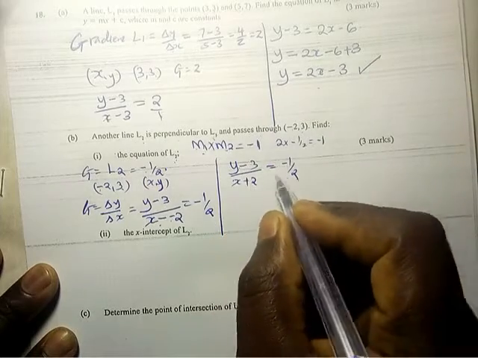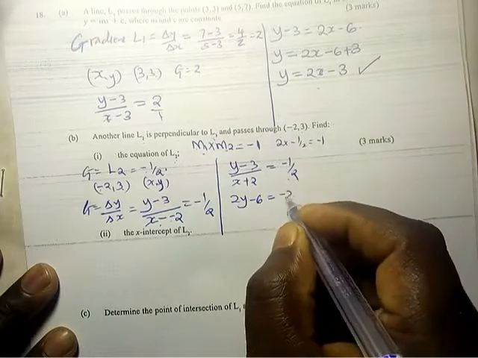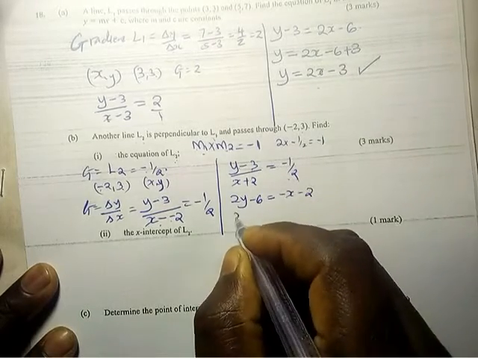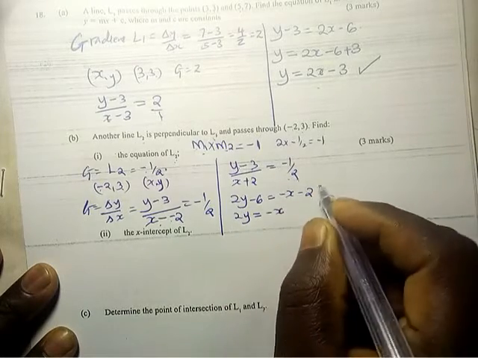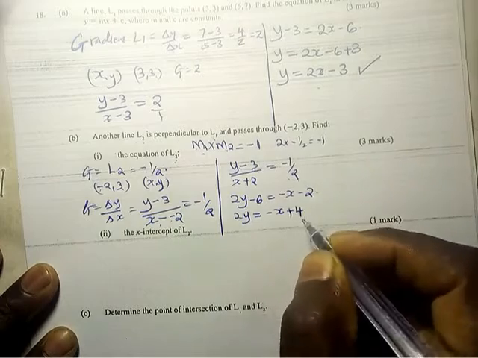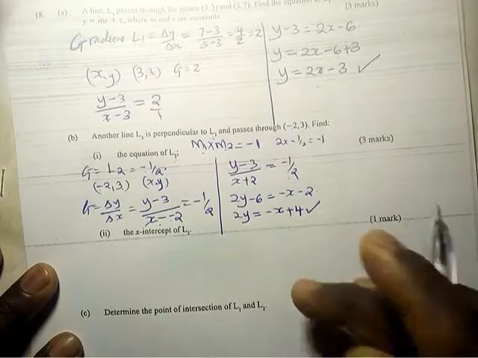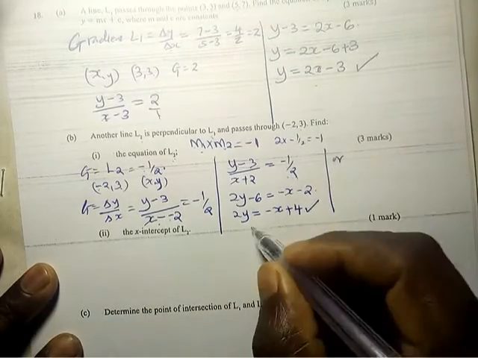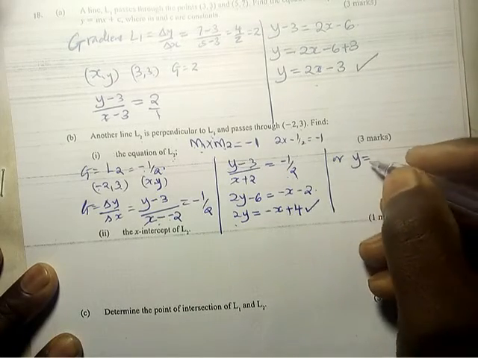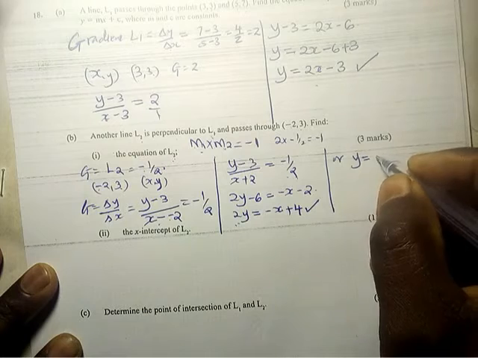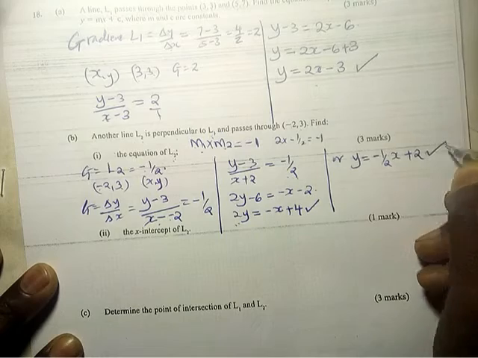Cross multiply: 2y minus 6 equal to -x minus 2. 2y equal to -x, when it moves across it becomes positive, plus 4. So this is the equation, because we have not been told which form. So even if you leave it there it is okay, or you can write it in this form, you divide by 2 everywhere. We have y = -1/2 x plus 2. This one is also okay.